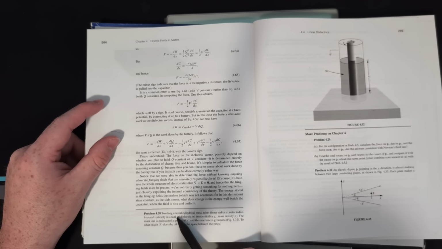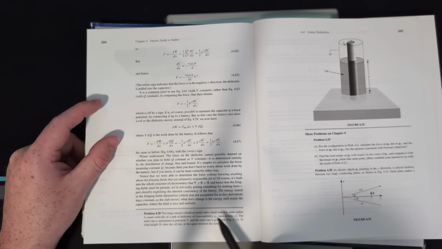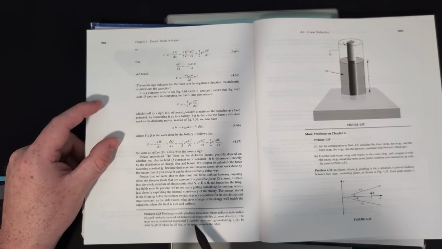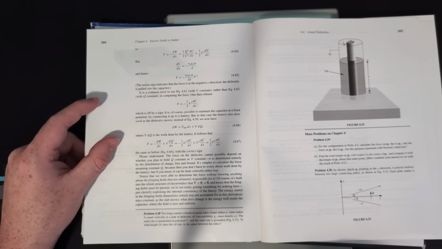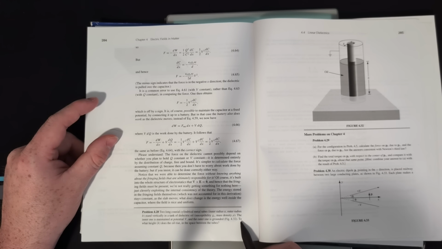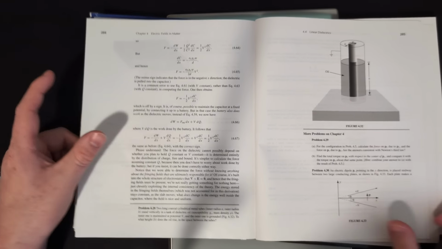We have two long coaxial cylindrical tubes, metal tubes. One has an inner radius of A, the other one has an outer radius of B. They stand vertically in a tank of dielectric oil with a susceptibility chi sub E and a mass density rho. The inner one is maintained at a potential V and the outer one is grounded. So we essentially have a capacitor here, and it wants to know what height h the oil rises in the space between the tubes.